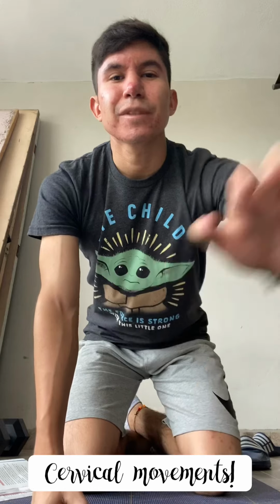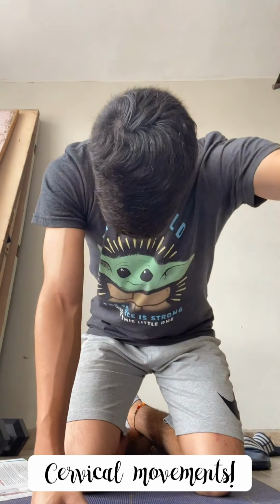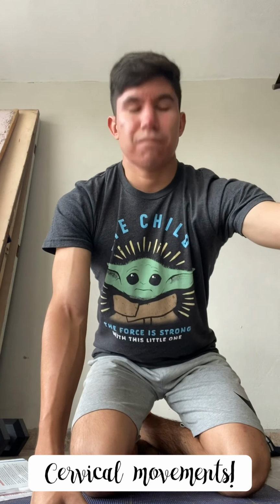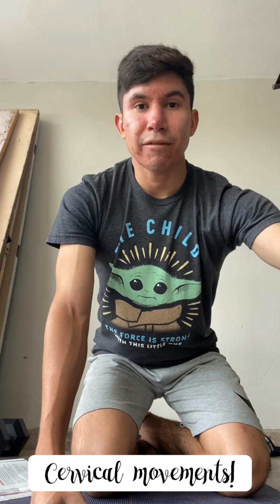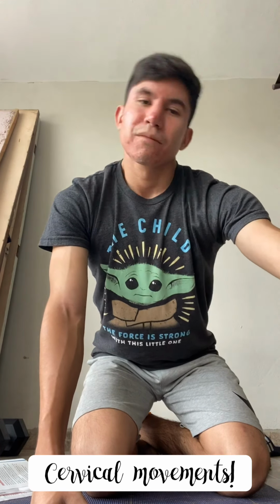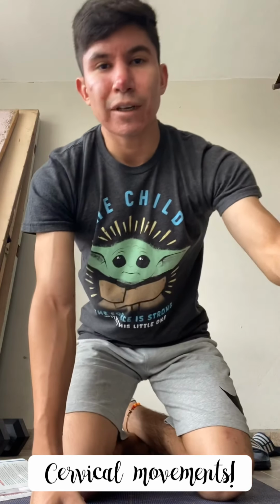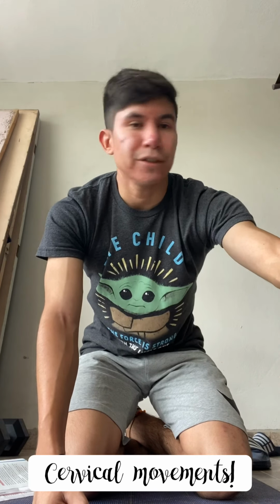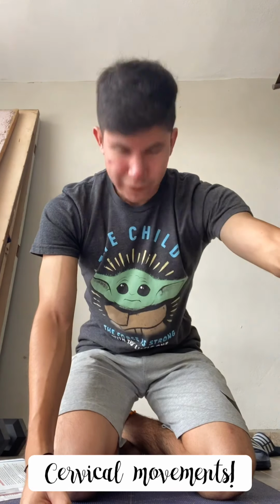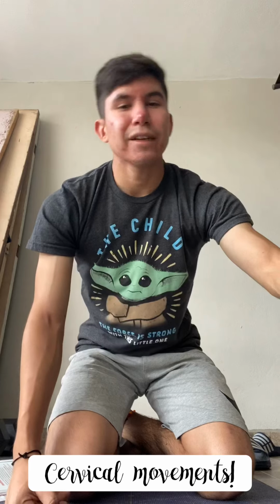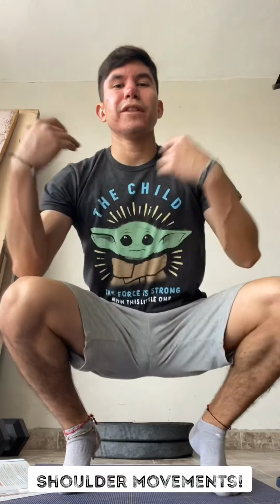Number 1, flexion. Number 2, extension. Number 3, cervical lateral flexion. And now this is the last one, cervical rotation. And now all: flexion, extension, rotation, lateral flexion.